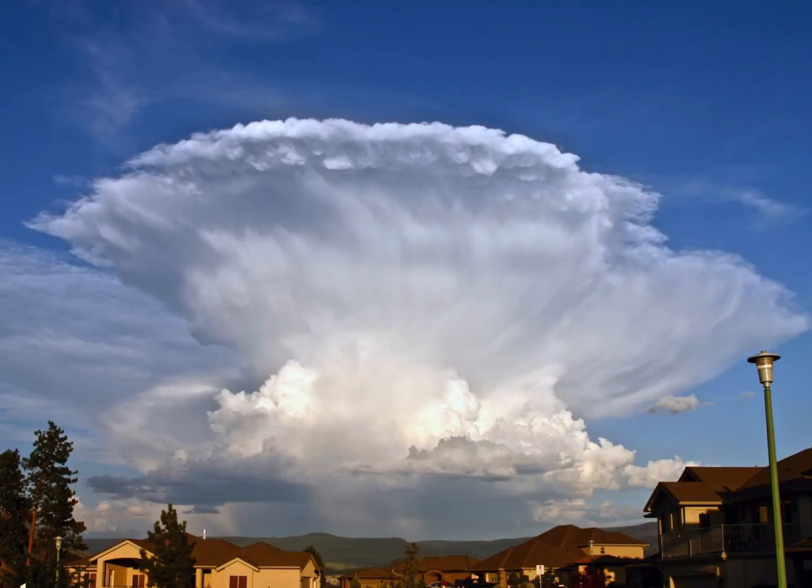Here is a picture of a well-developed thunderstorm that I took over Kelowna from Dilworth Mountain. So it's got the classic anvil shape to it. It's reached the top of the troposphere, so it stopped developing. And you can see rain falling from the bottom of it. And you can see that the bottom is flat. So that's the point at which the air reached the dew point temperature and the clouds started developing.